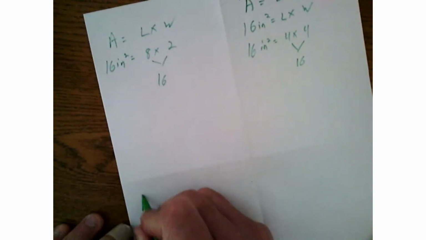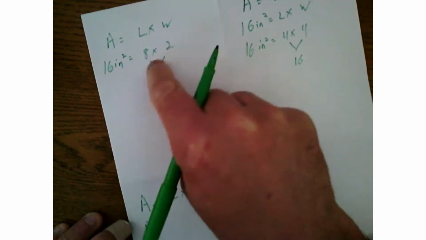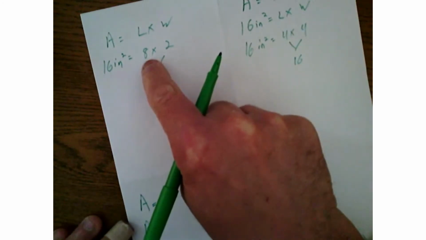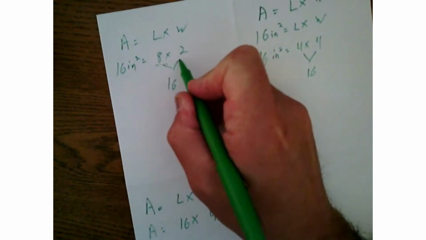Let's see what happens. Let's pretend we stuck with this one. Area equals length times width. Area equals, we're going to stick with 8 times 2, except we doubled the length and doubled the width. So that's going to be 16 times 4. See, I doubled the length and I doubled the width. 16 times 4, and if you do 16 times 4, I'll just tell you right now, area equals 64 inches squared.